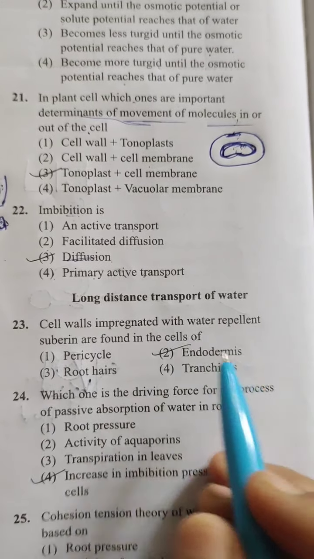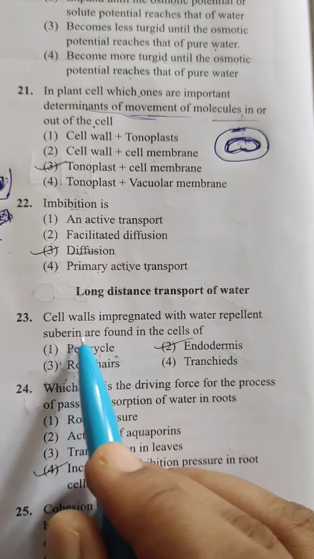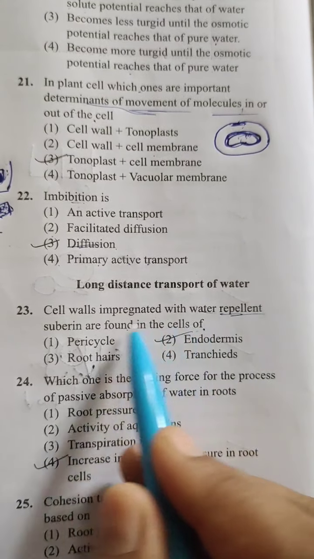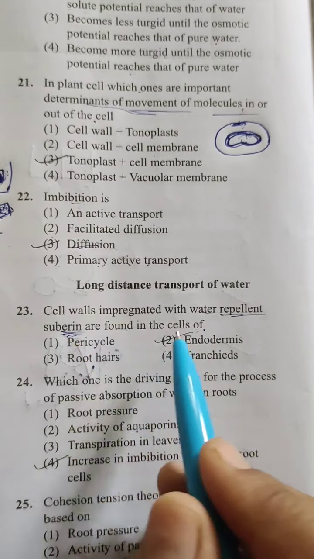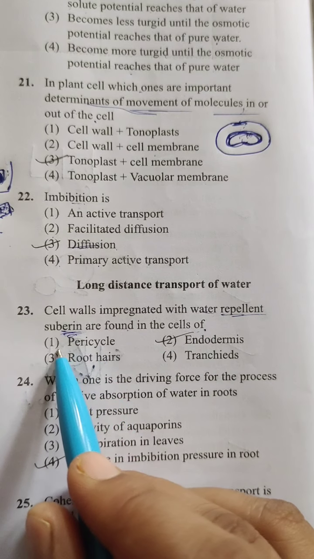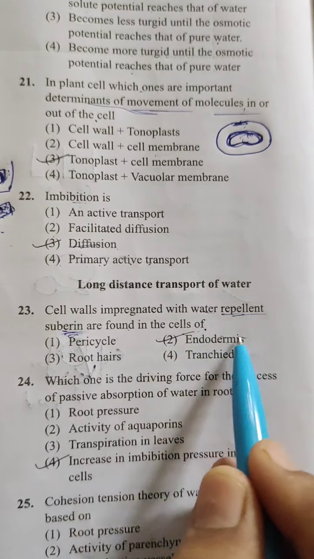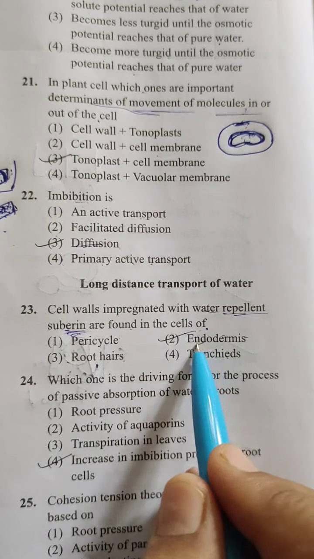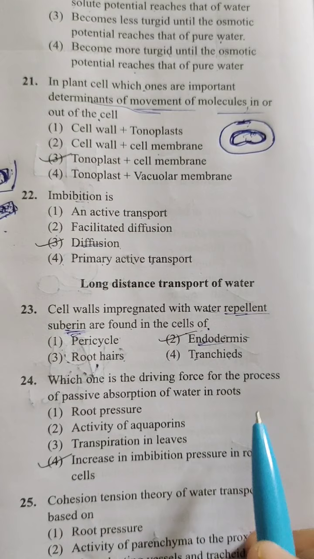Next, cell walls impregnated with water repellent suberin are found in the cells of. So cell walls which contain suberin are found in the cells of option 1, pericycle; 2, endodermis; 3, root hairs; 4, tracheids. So it is present in the cells of the endodermis, option 2.